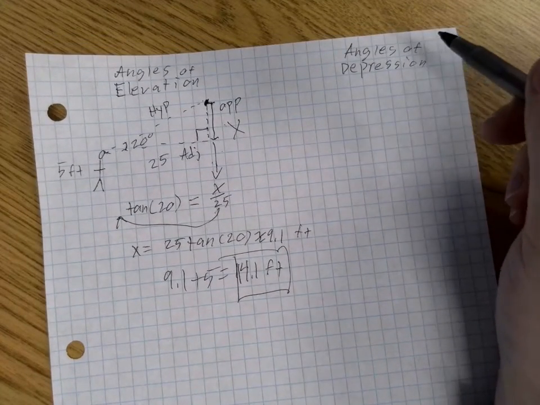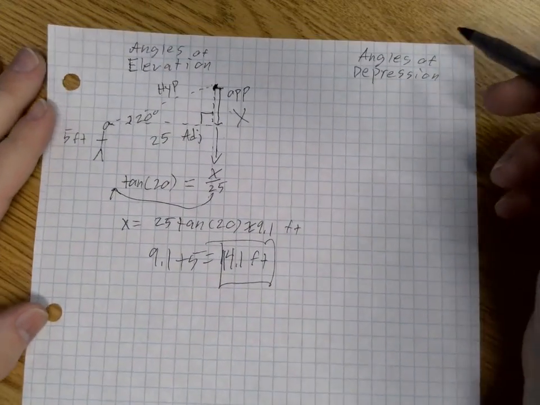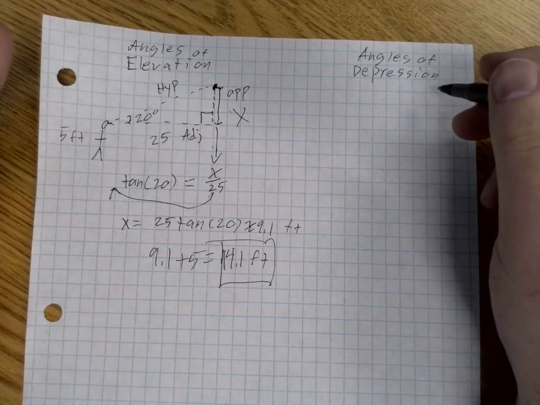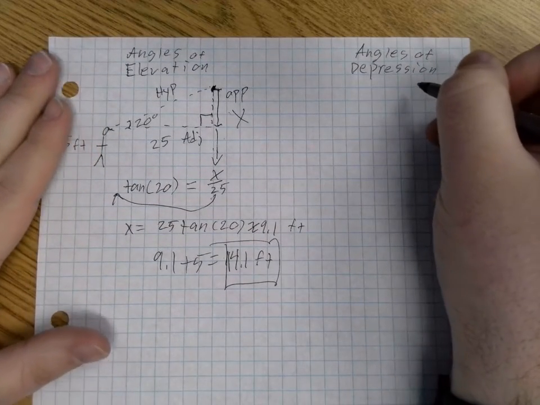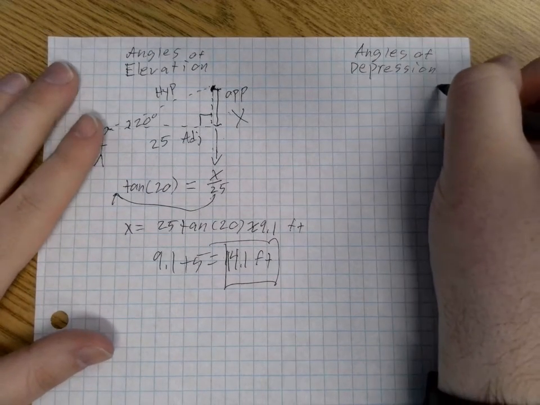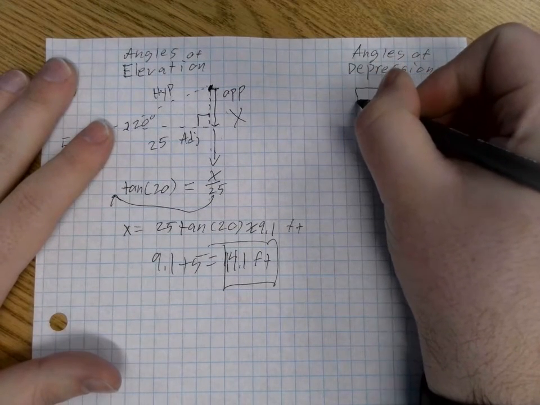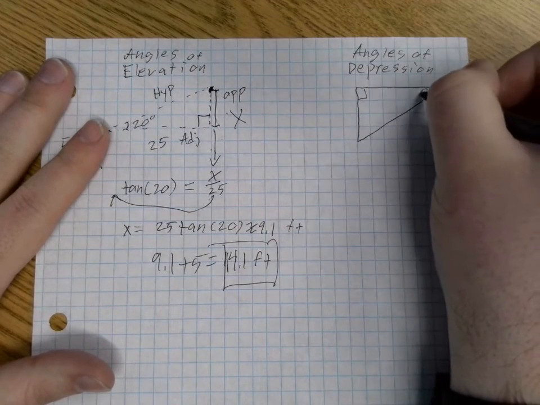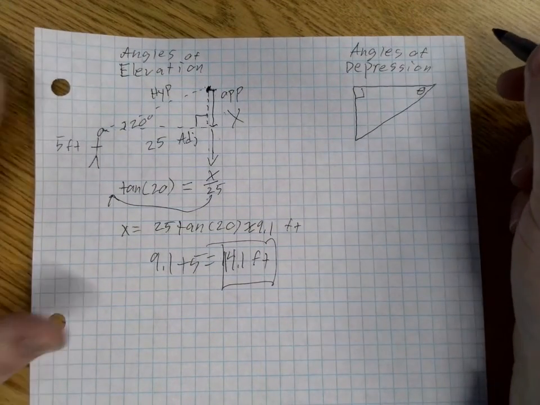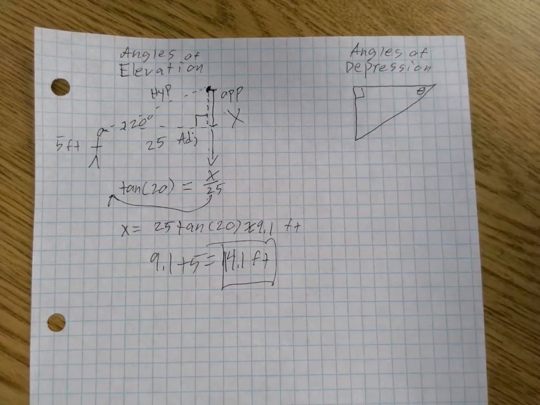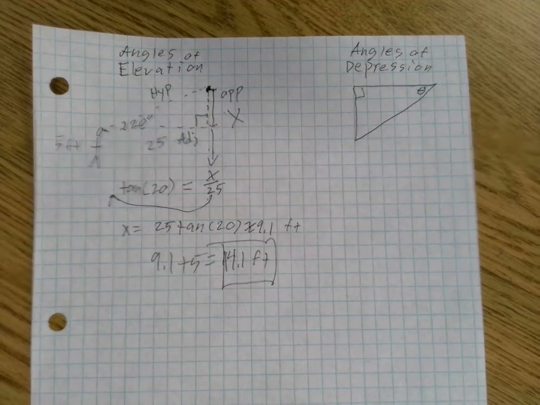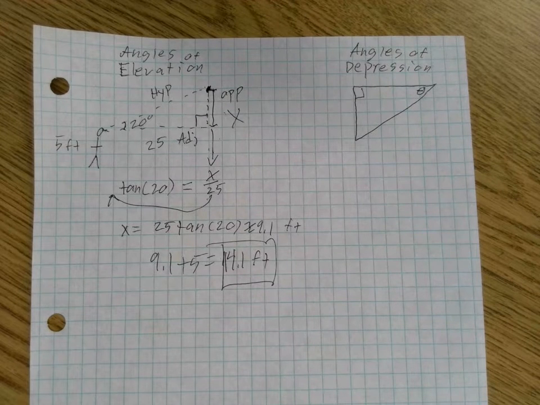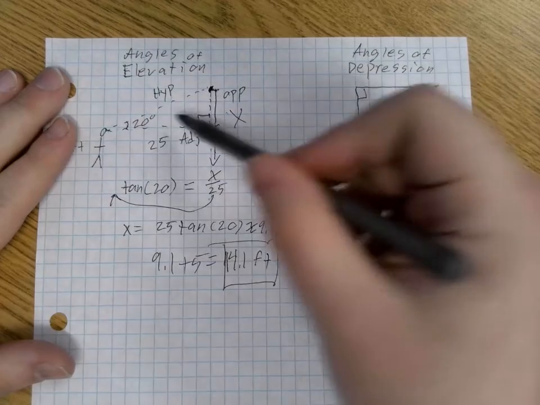of depression. So, angles of depression are formed a little differently from angles of elevation. Angles of depression are formed not by looking up, but by looking down, as you might guess. Now, a lot of angles of depression are formed by either someone up on the top of the building, or a lot of problems deal with a plane flying over. But here's the kicker. A lot of angles of depression can be redrawn as a right side up triangle.